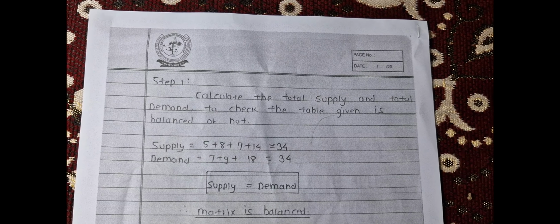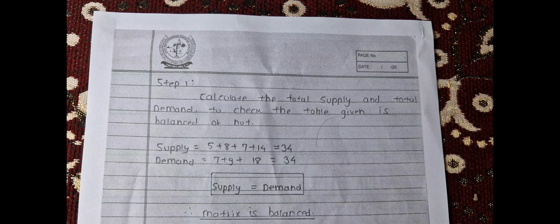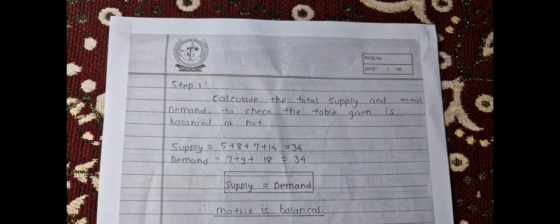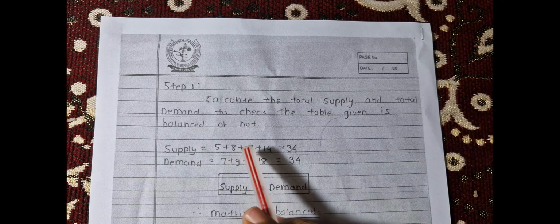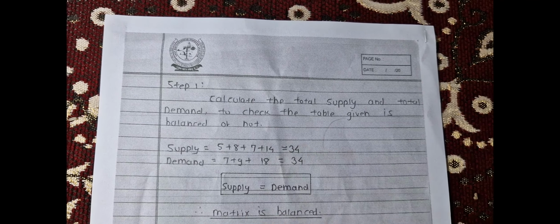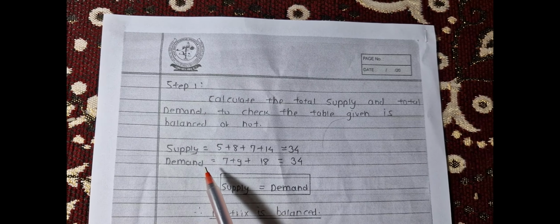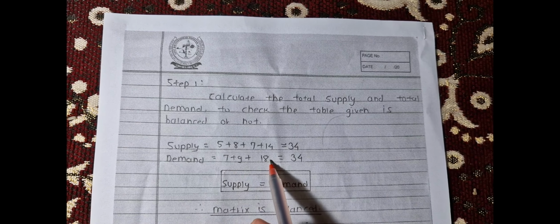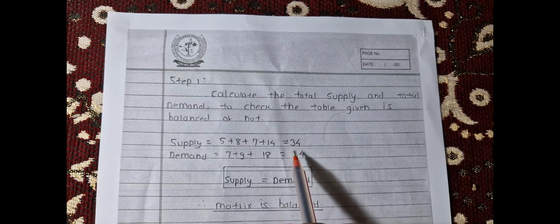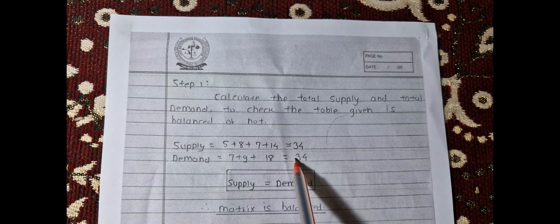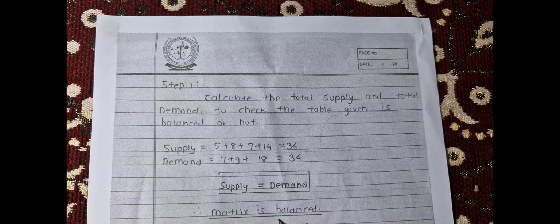The first step is to calculate the total supply and total demand to check whether the given table is balanced. The supply values are 5, 8, 7, 14, which equals 34, and the demand values are 7, 9, 18, which equals 34. Both supply and demand are equal, so this matrix is balanced.